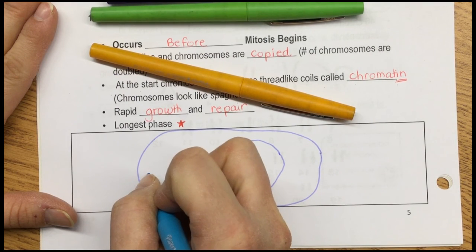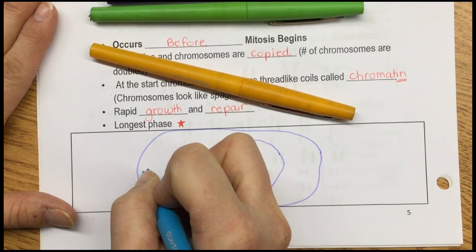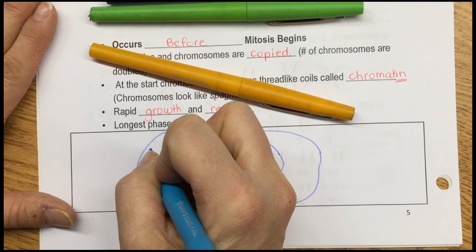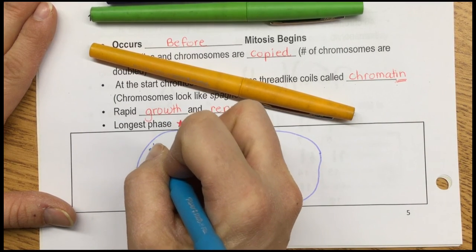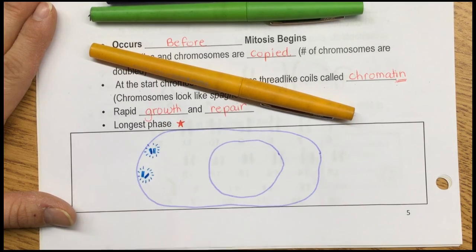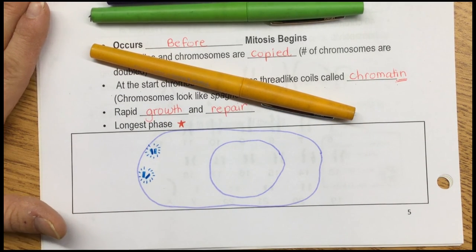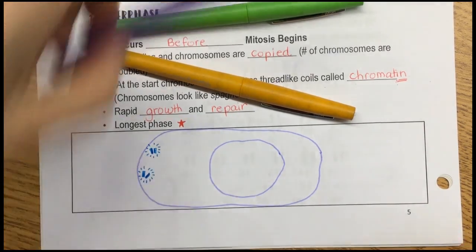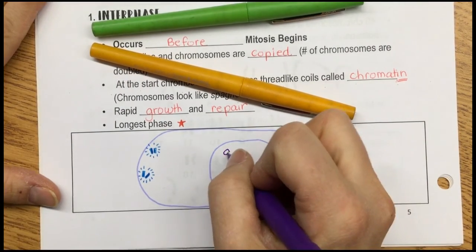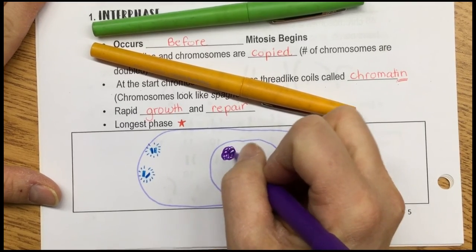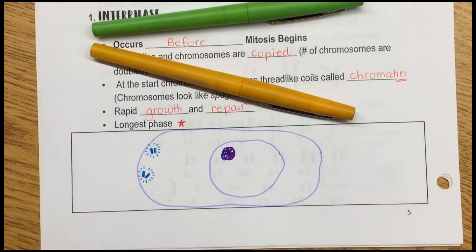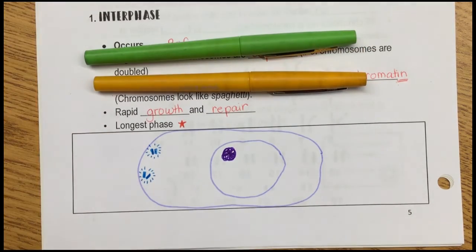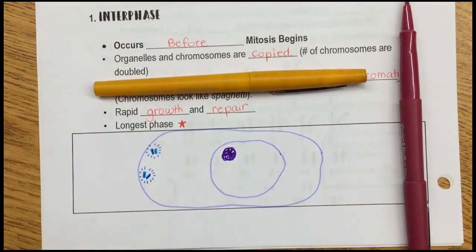So I have one, and then where the little spindle fibers are going to come out of, and then I have another pair. I just make 2 little rectangles or 2 little cylinders. So there are my centrioles. Next up, I need a nucleolus, and that goes inside the nuclear membrane. Then I have my chromatin, and my chromatin is going to be pink, green, and yellow.